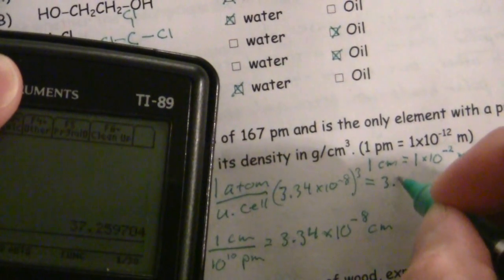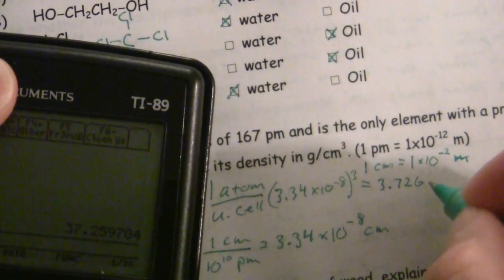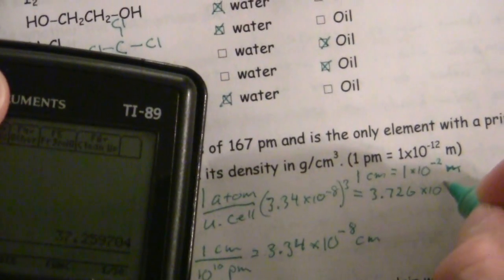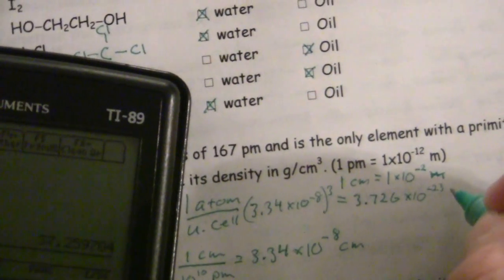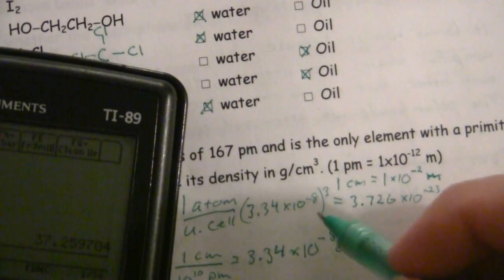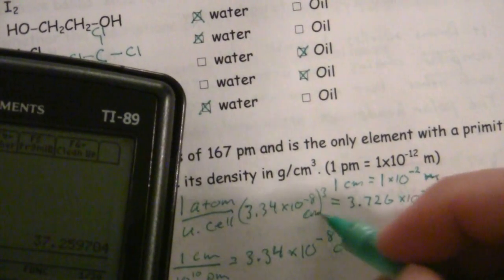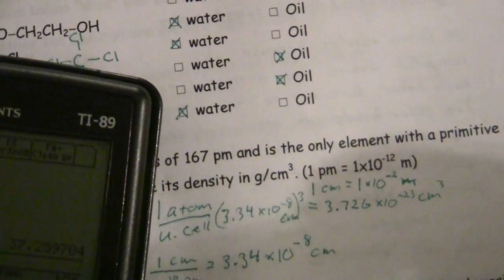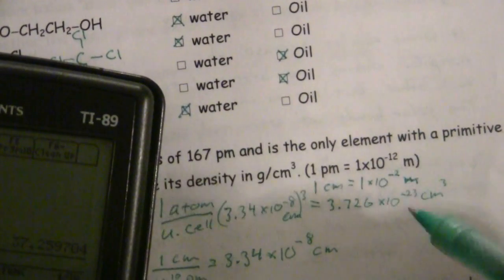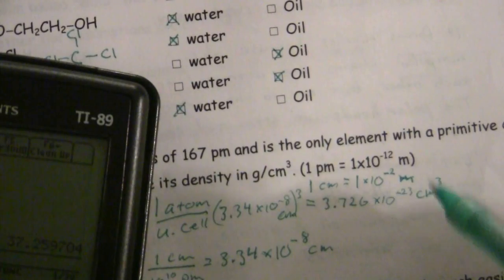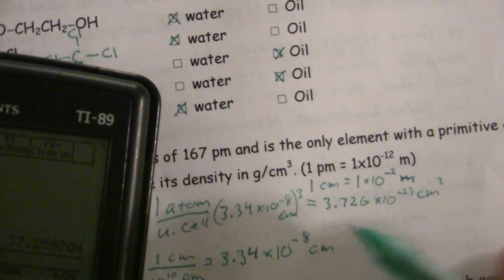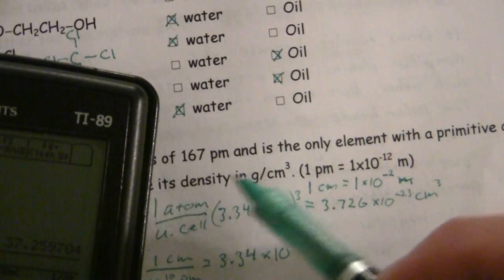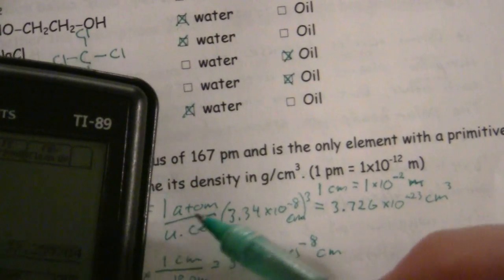So 3.726 times 10 to the negative 23rd, and these are centimeters from here, and that's cubed because we cubed it. So there's my centimeters cubed. Now that's the volume.